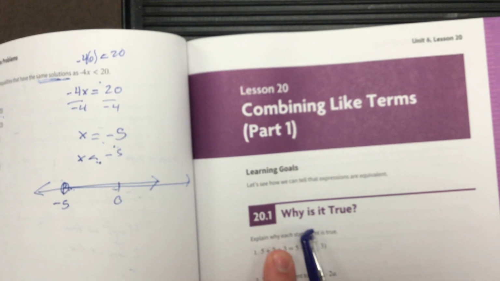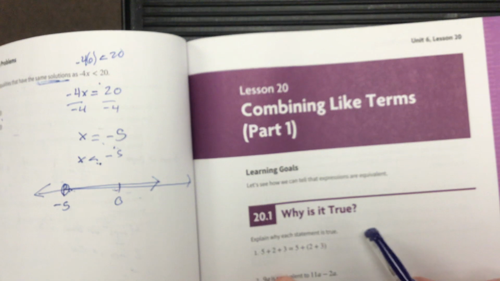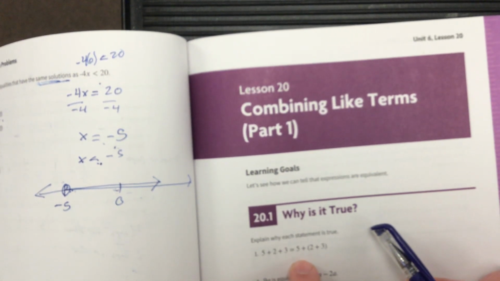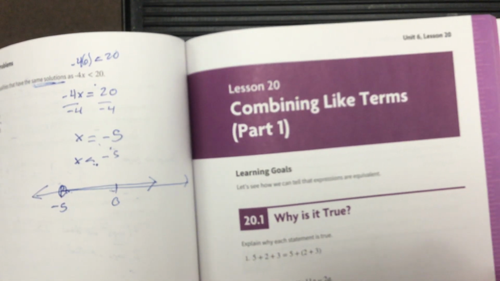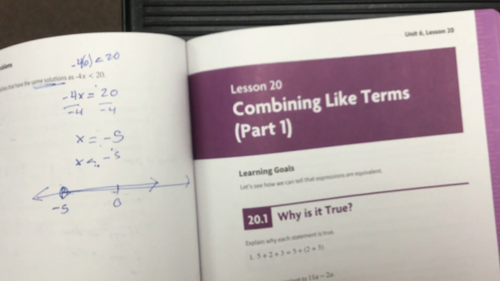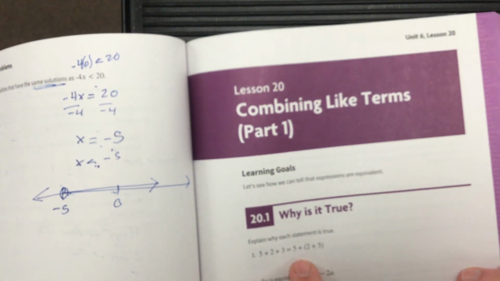All right, so this first one, 20.1, just asks us why is it true. So for each of these, we just have to explain why they're true or why the two sides equal each other. So for one here, we have 5 plus 2 plus 3 equals 5 plus, and then we have 2 plus 3 in parentheses. So Chesney, why is that true?